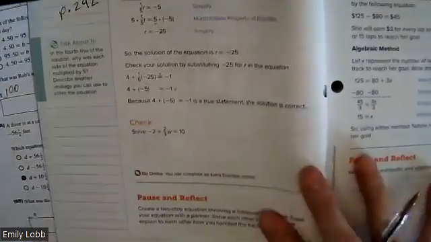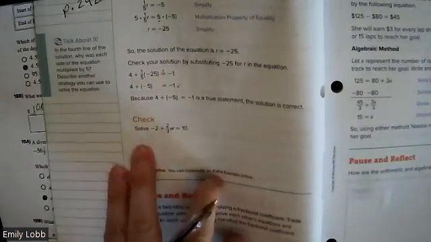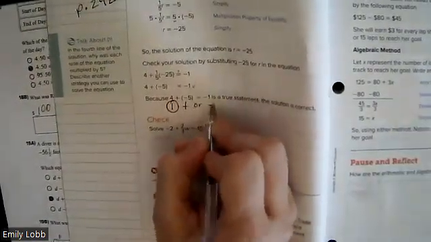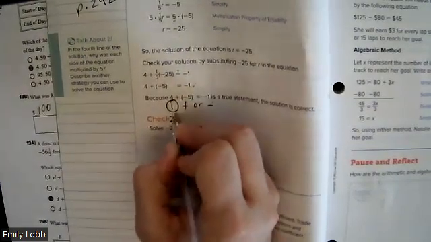So for this one, what do we have to do first? Remember, our first step is to add or subtract. What are we adding or subtracting?